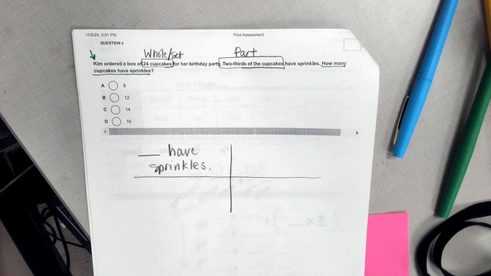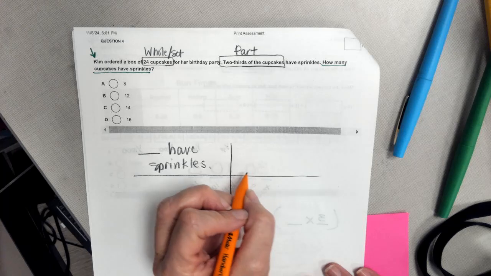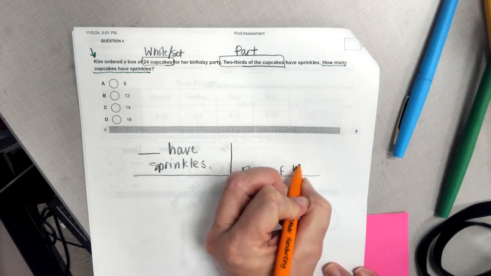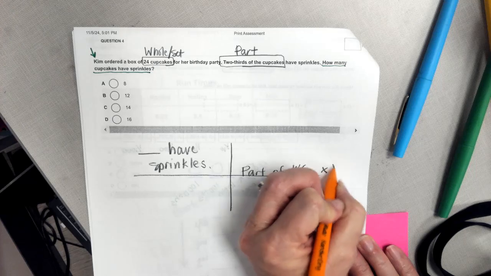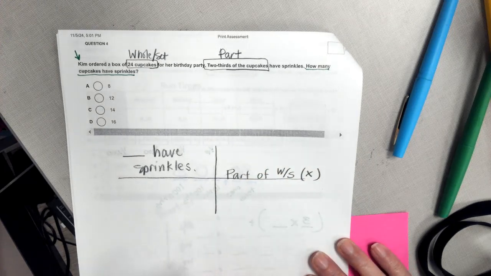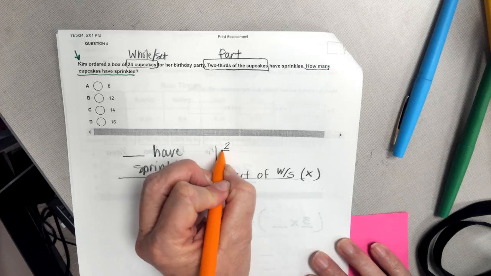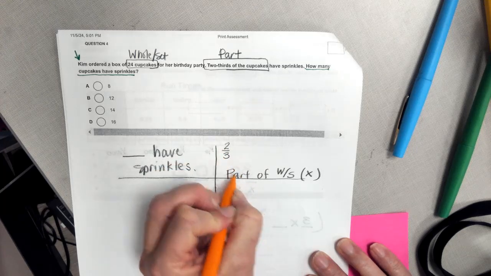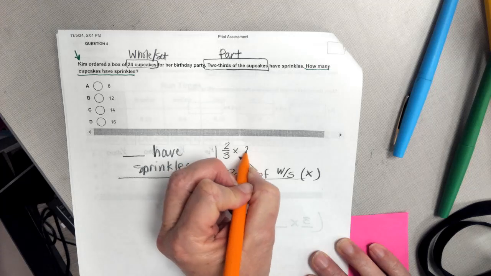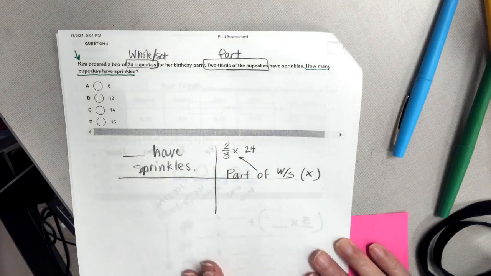So right now, I'm thinking about our cheer. Part of a whole, multiply. Part of a whole, multiply. So anytime we have part of a whole set, we need to be thinking about multiplying. So in this case, I have 2/3 part of the whole set, which happens to be 24.